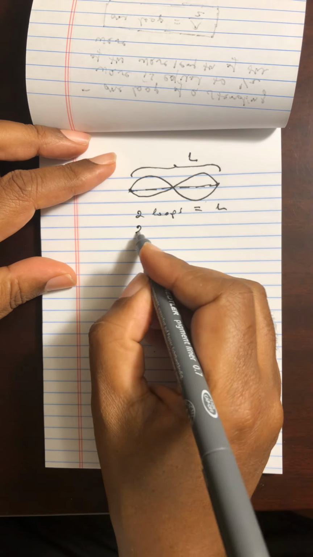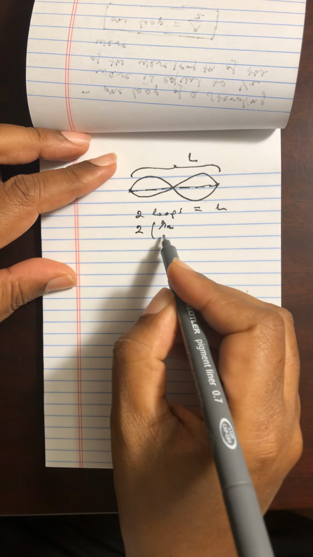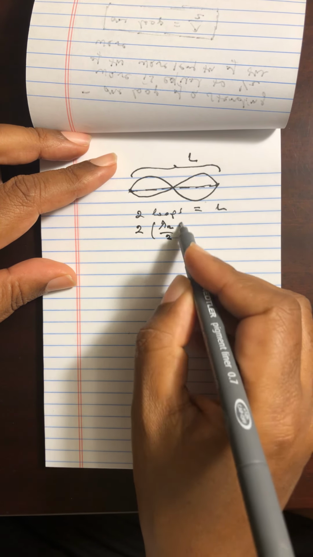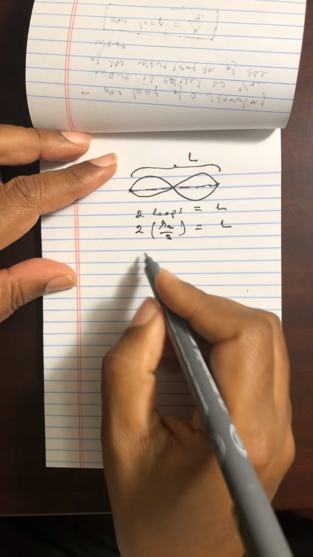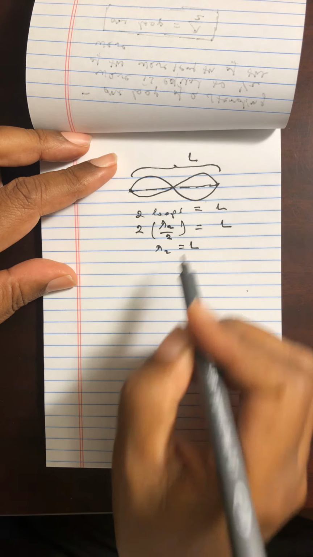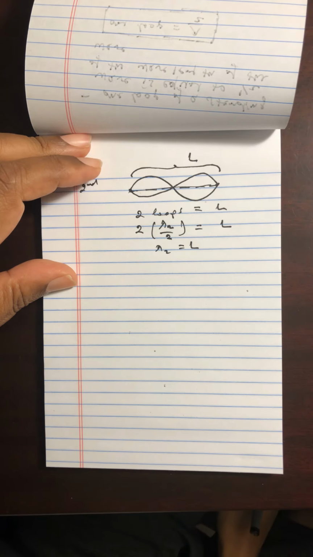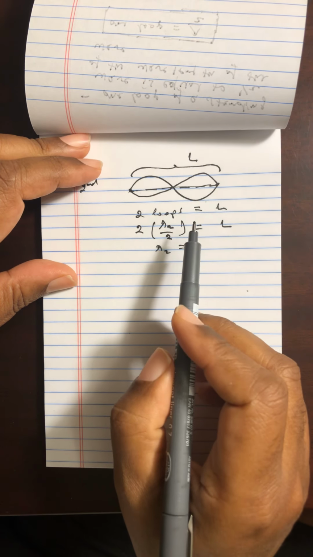So the wavelength of the second harmonic, lambda 2, divided by 2 gives you L, and from this you get lambda 2 equals L. The wavelength that gives you the second harmonic is equal to the length of the string.